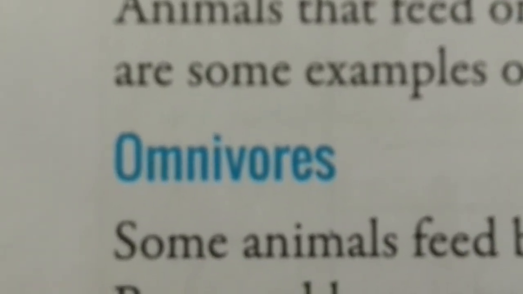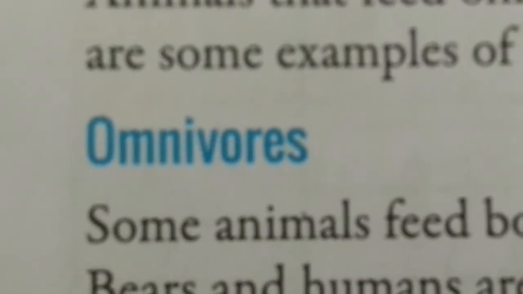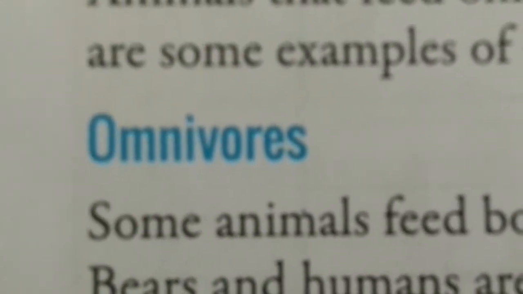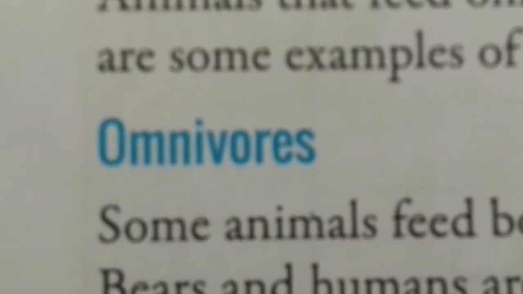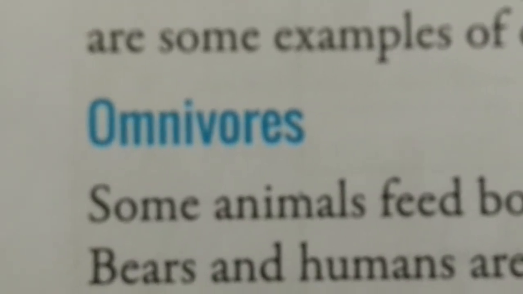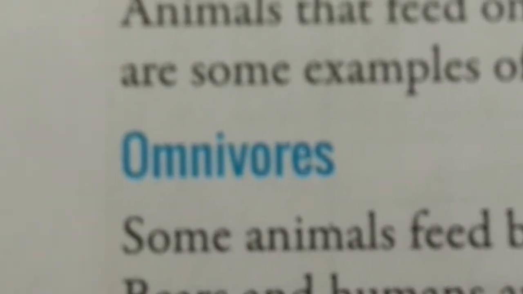Some animals feed both on plants and animals. Those animals are known as omnivores. Bears, crow, human beings are examples of omnivores.